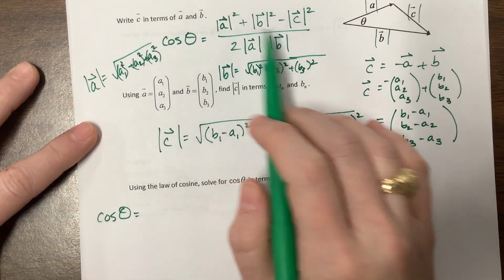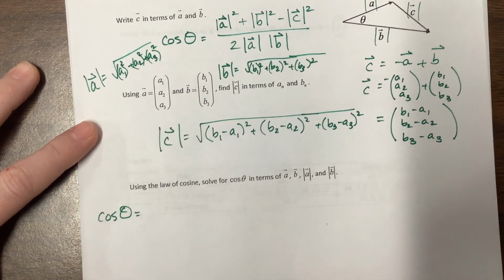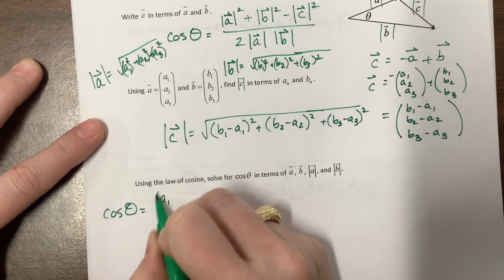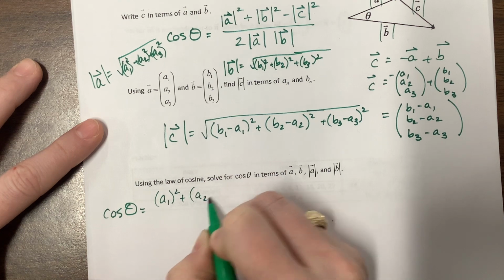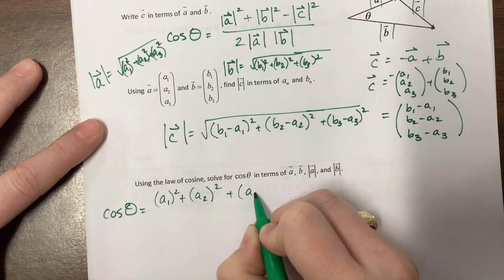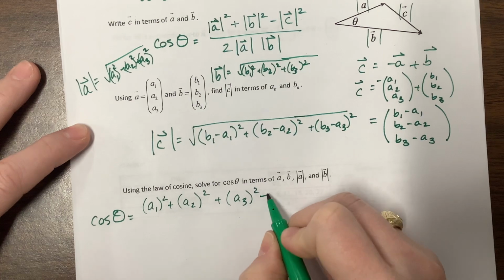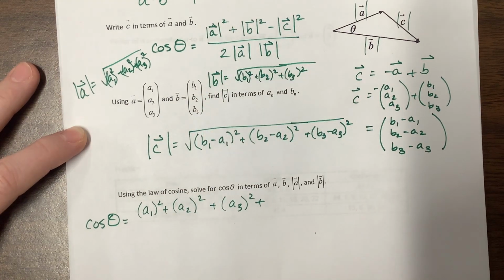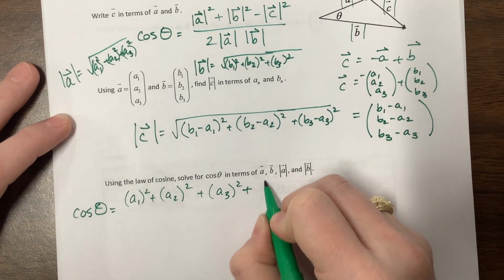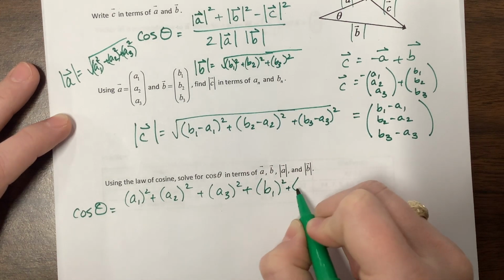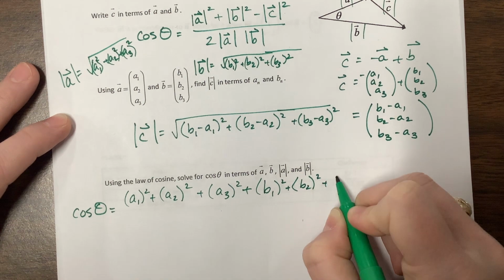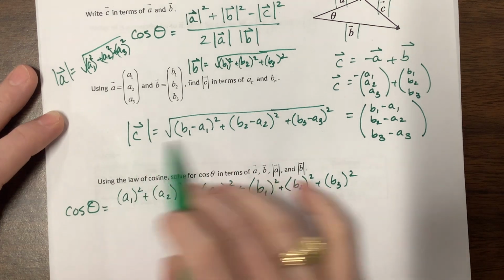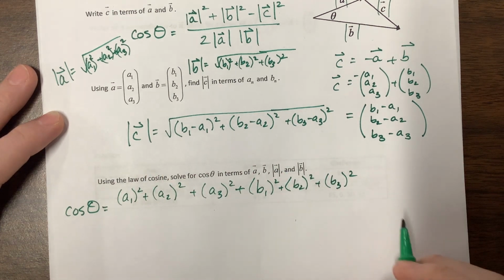But what we're about to do is square these things. So the magnitude of A squared becomes a1 squared plus a2 squared plus a3 squared. Then the magnitude of B squared becomes b1 squared plus b2 squared plus b3 squared. And now what we need to do is subtract this guy squared. I've run out of space.